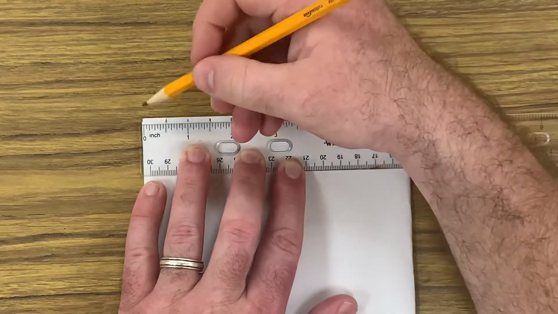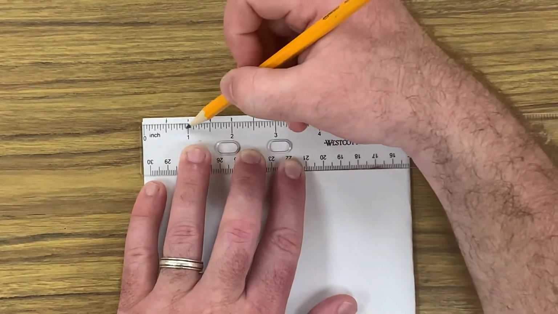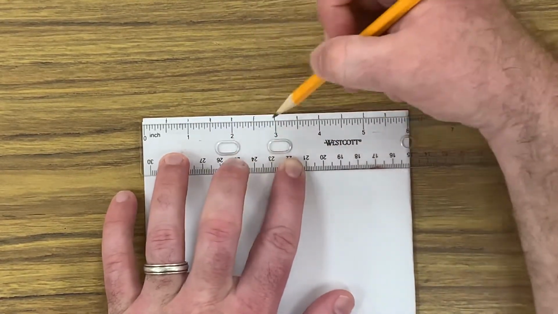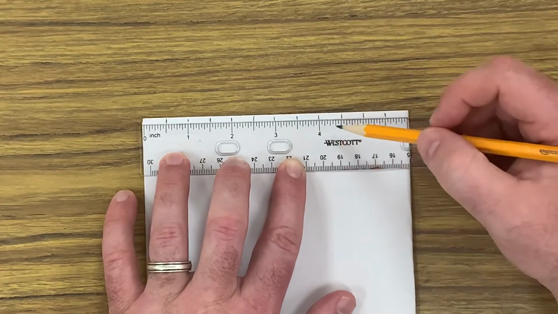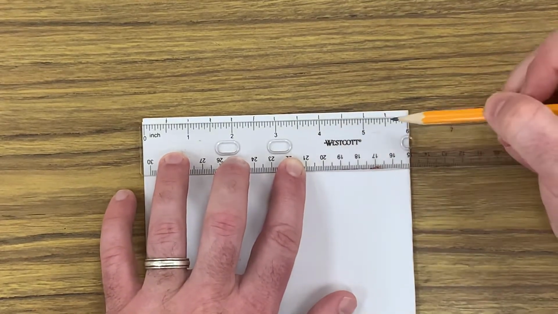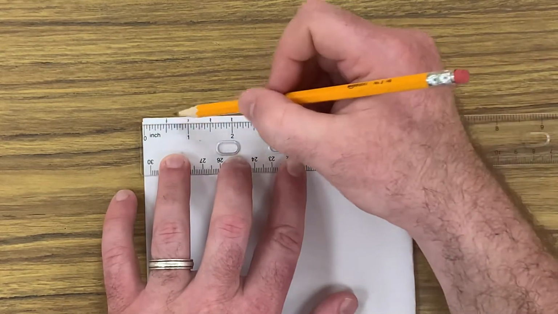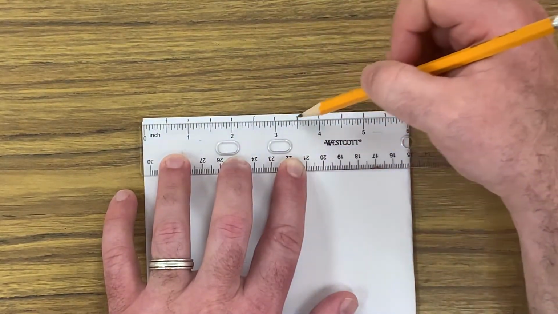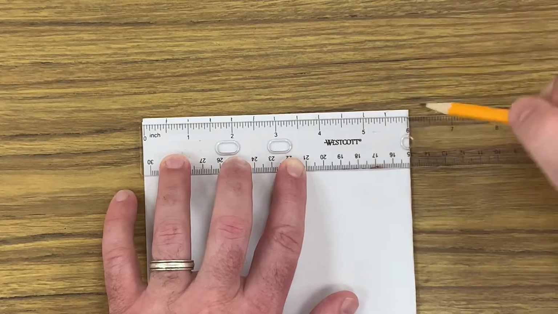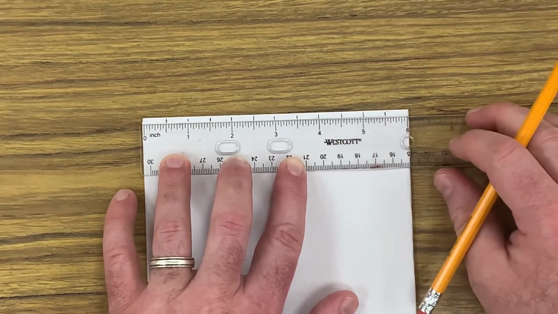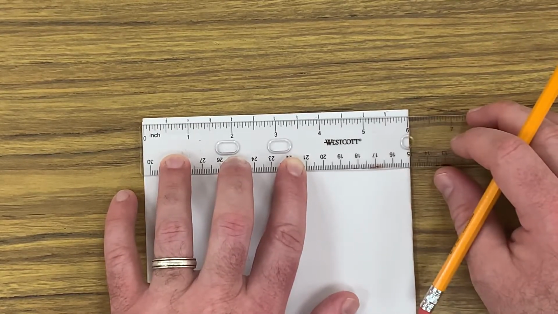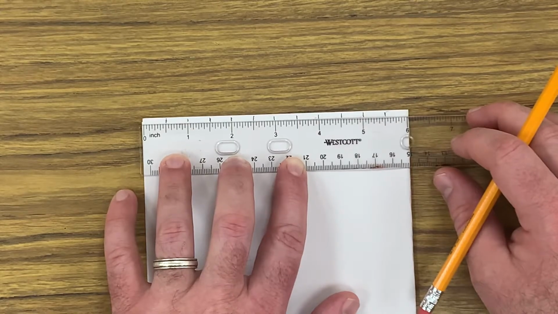So again, 1 inch, I'm going to go half, 1 inch, 1 1/2, 2, 2 1/2, 3, 3 1/2, 4, 4 1/2, 5, 5 1/2, and go to the end, okay? So I have 1, 2, 3, 4, 5, 6, 7, 8, 9, 10, 11, 12, like little nicks right there. Okay, so pause, catch up right there, you're good.